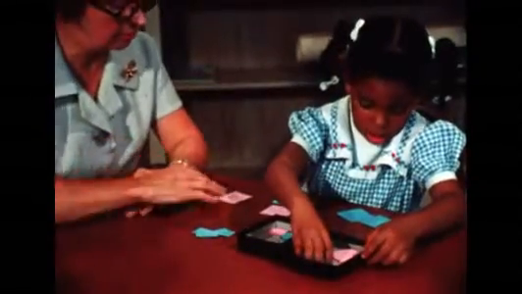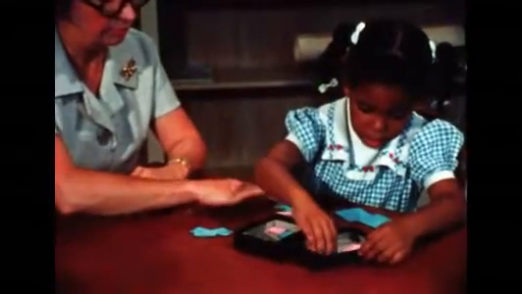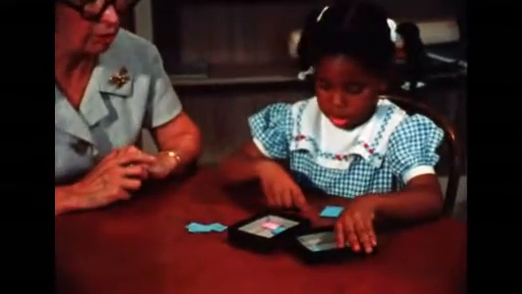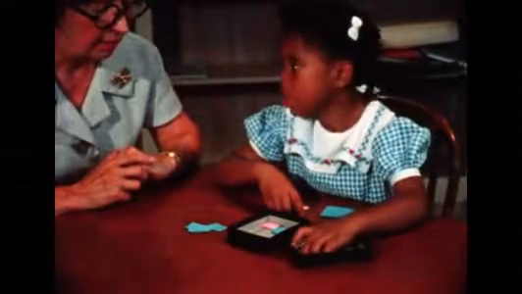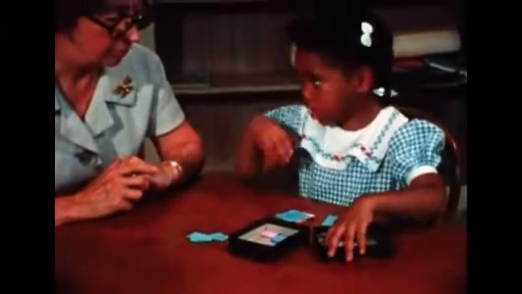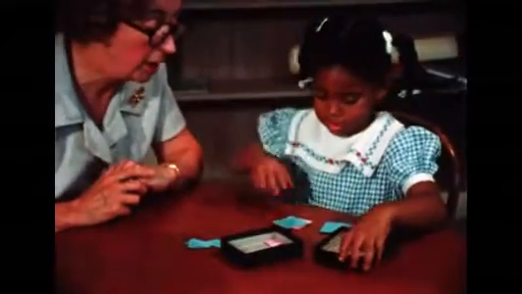Is that the way you want them? Separate them over here. Why do they have to be separated? Could I put them all together and call them something? What would I call them? Round and square. Round and square.